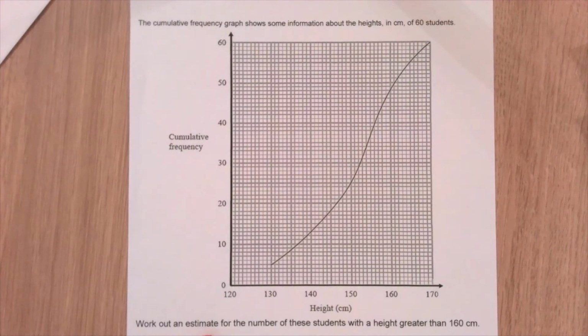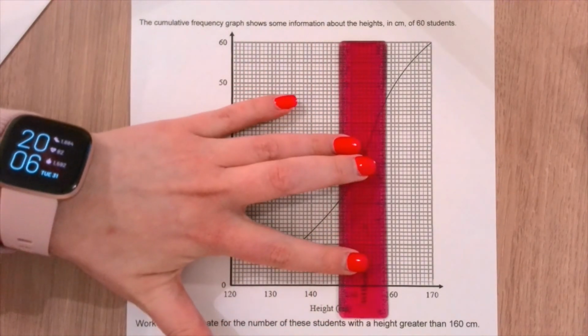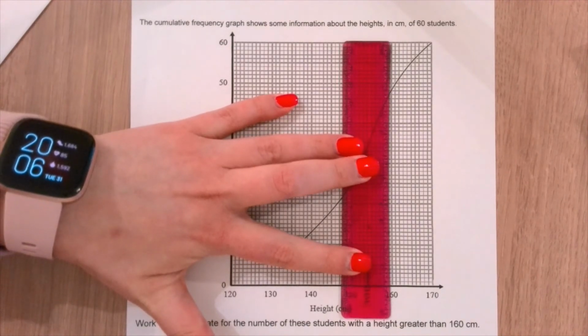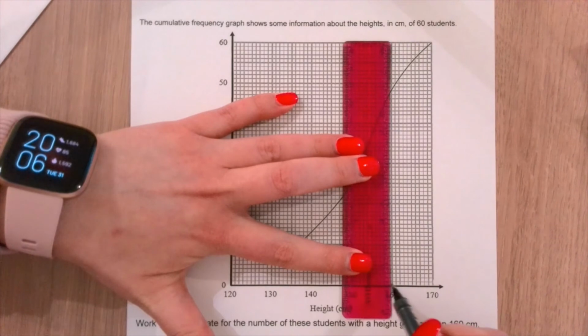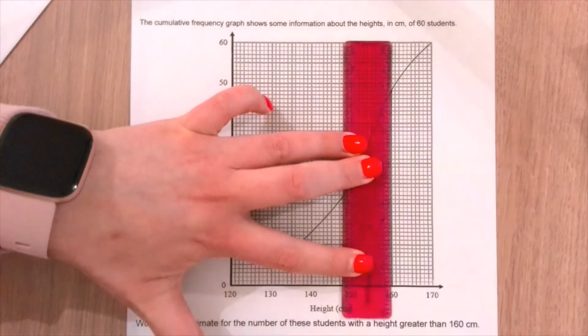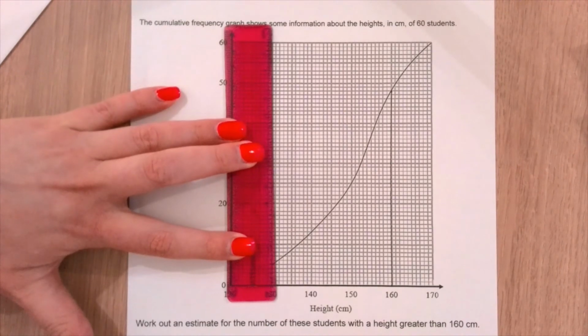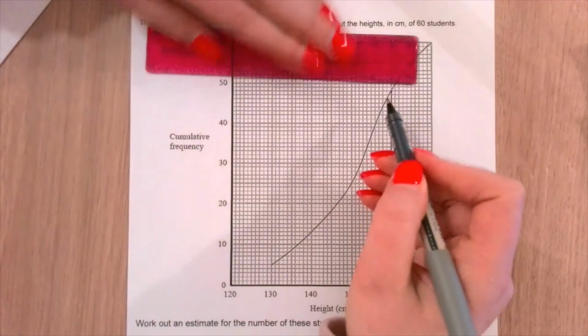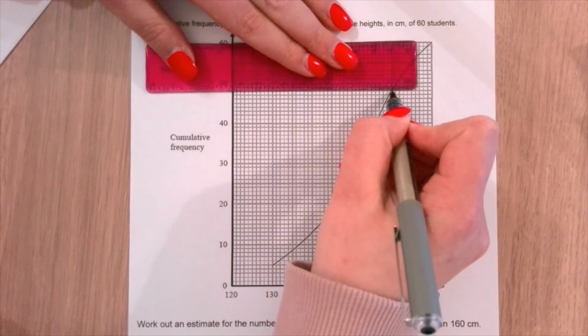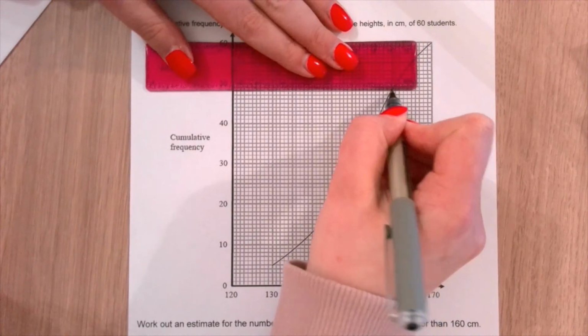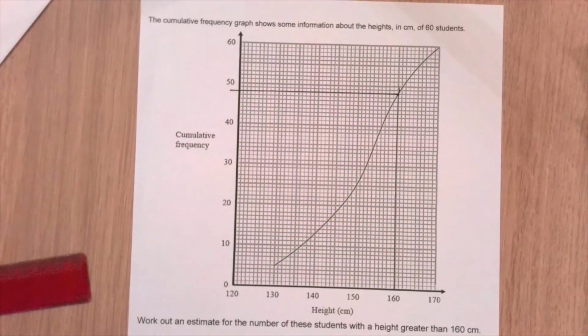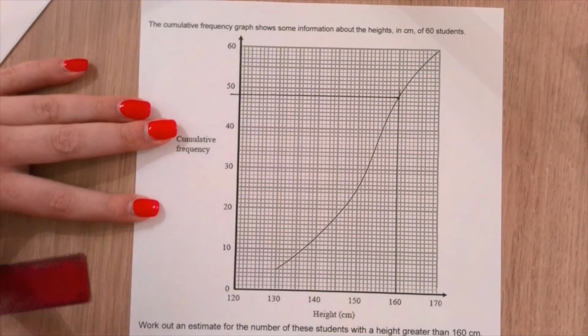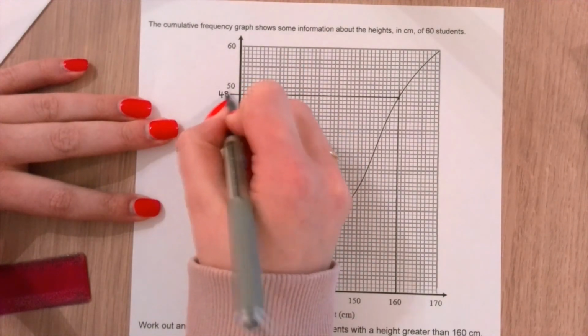The question says, work out an estimate for the number of the students with a height greater than 160 centimetres. So what I'm going to do is I'm going to read off of the graph where 160 centimetres is, all the way up to where it hits the graph. Hopefully you can see that. Perfect. And then I just need to read across what that value is there. So nice easy scale, goes up in ones. This value here must be 48.